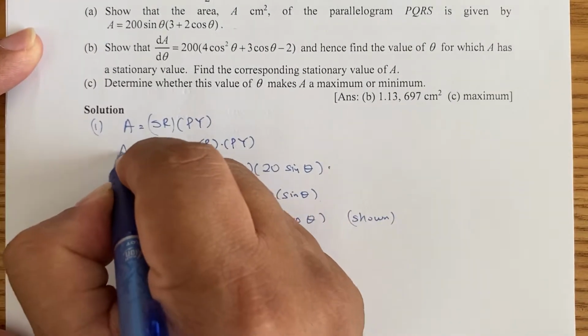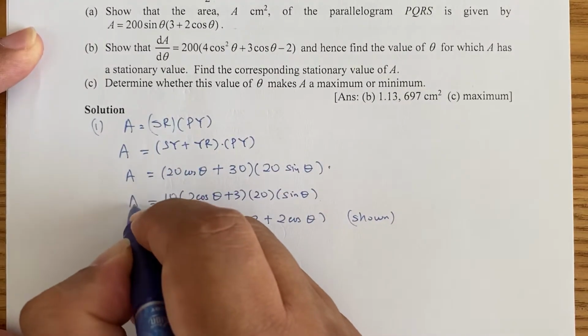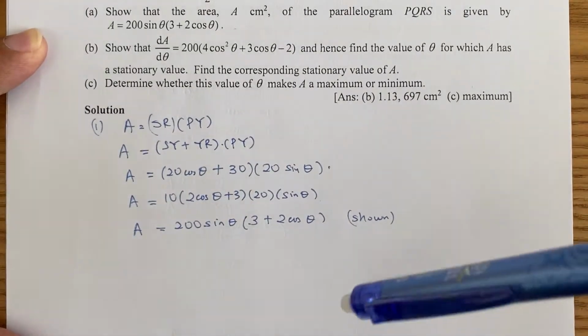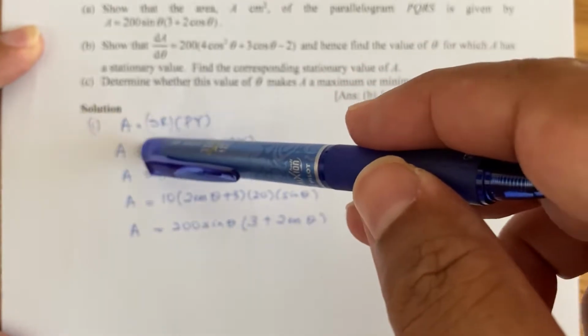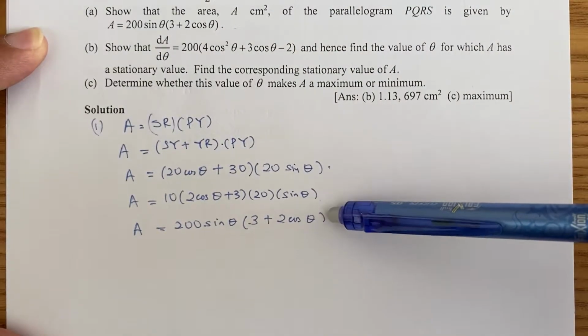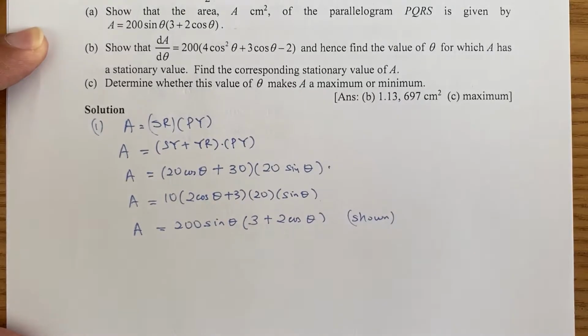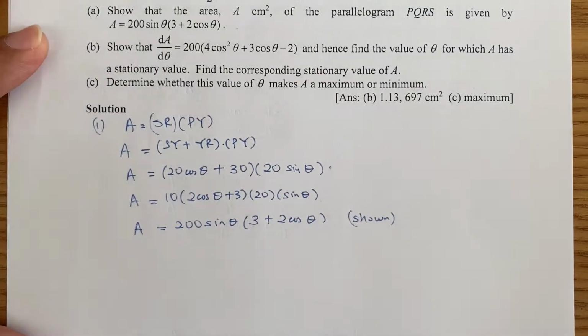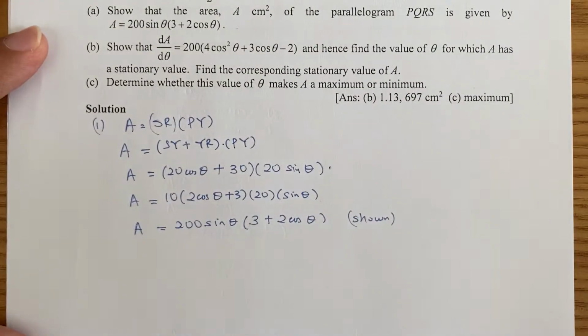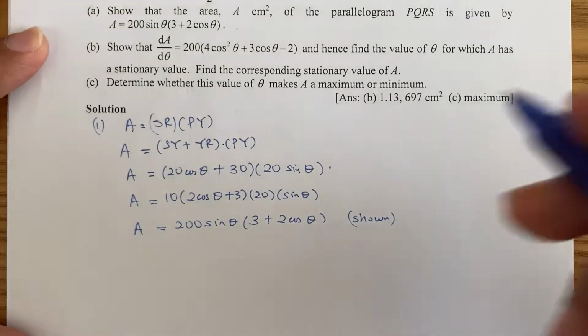It is wise to put all this in here. The reason why I do this is because sometimes you put just A here, you put equal, and then you forget that this is actually your A that you found. So it is good to put all of it to be A. Now after that you have to find dA d theta.